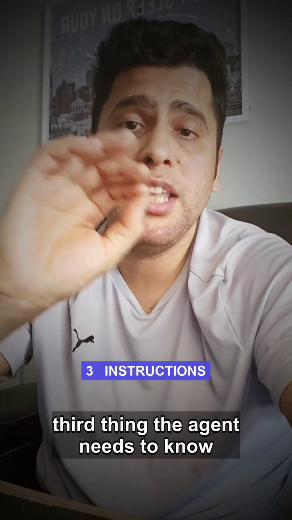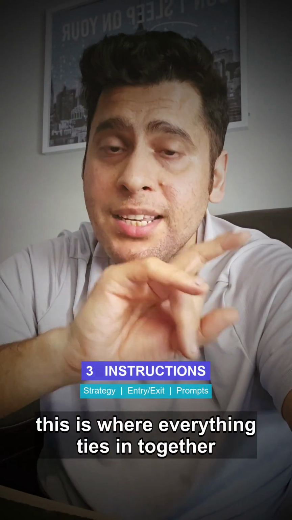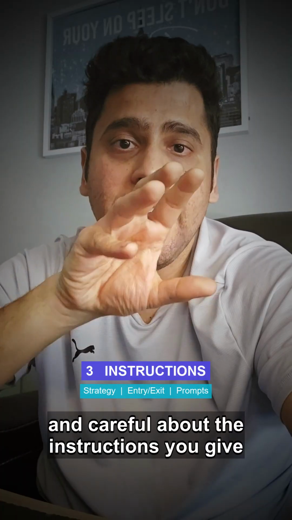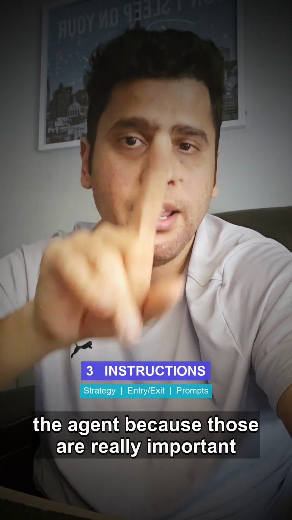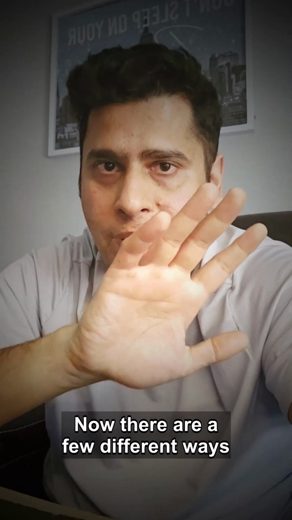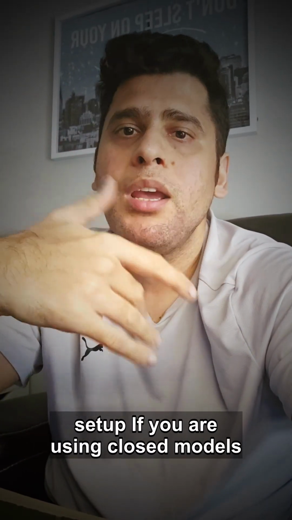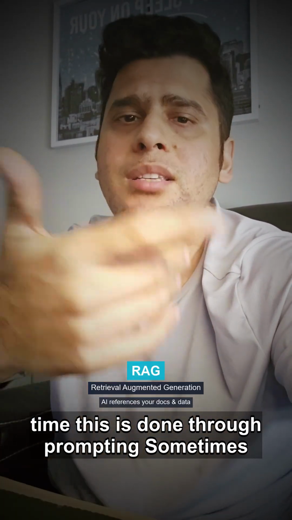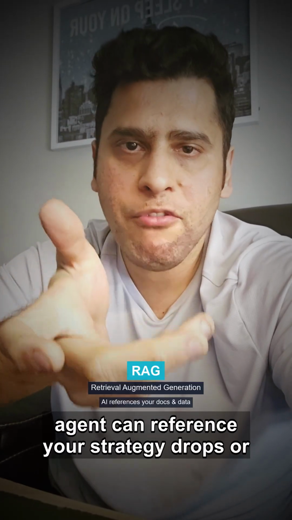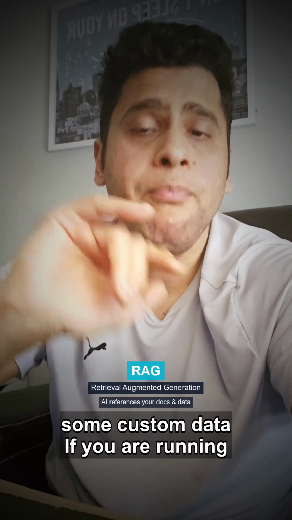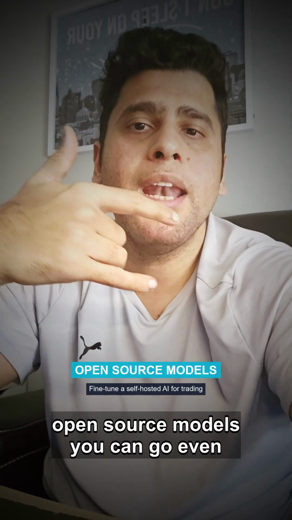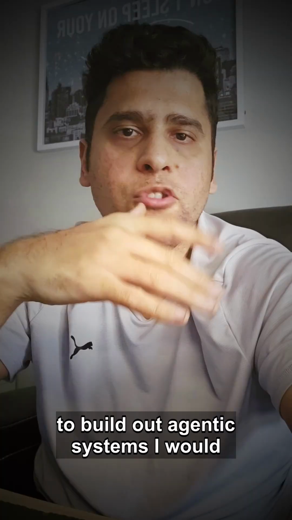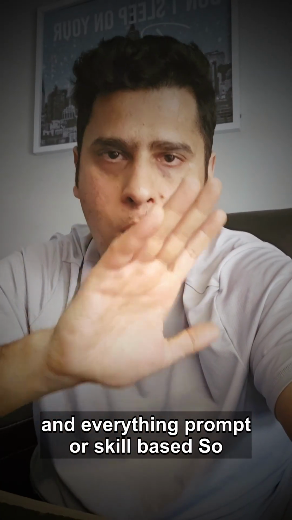The third thing, the agent needs to know what it's actually supposed to do. And this is where everything ties in together, and you have to be very specific and careful about the instructions you give the agent because those are really important. Now, there are a few different ways people do this depending on their own setup. If you are using closed models like Claude or ChatGPT, most of the time this is done through prompting. Sometimes you combine it with RAG, where the agent can reference your strategy docs or some custom data. If you're running open source models, you can go even further and train the model specifically for trading. But if you're just starting to build out agentic systems, I would advise you to keep things pretty simple and everything prompt or skill based.